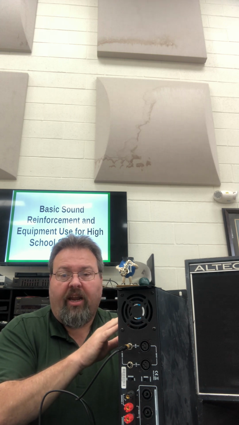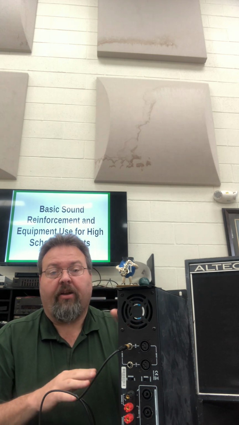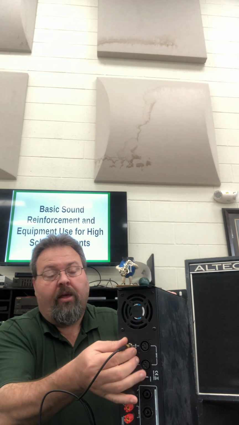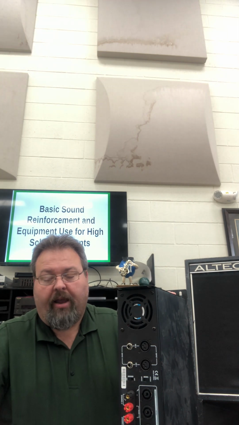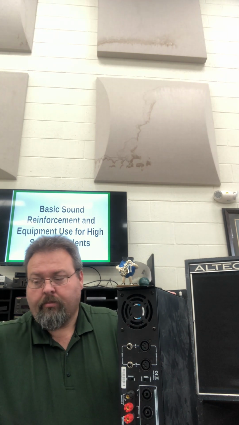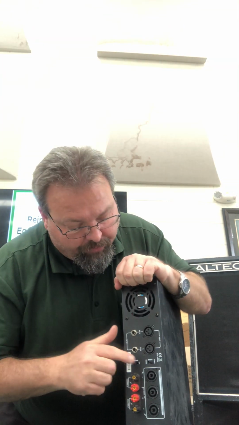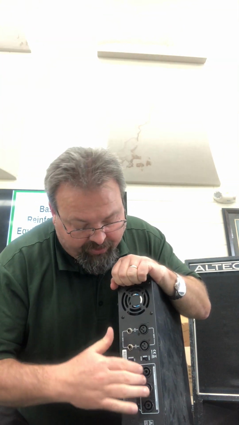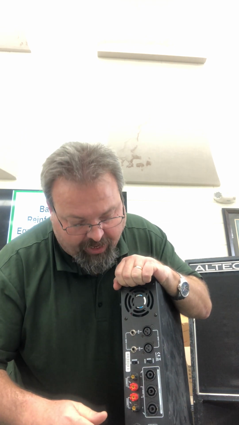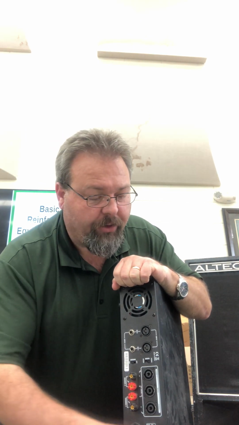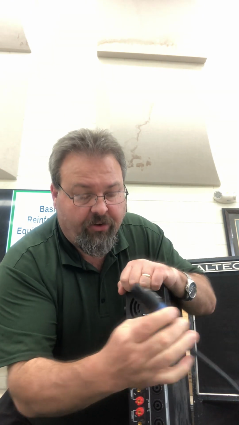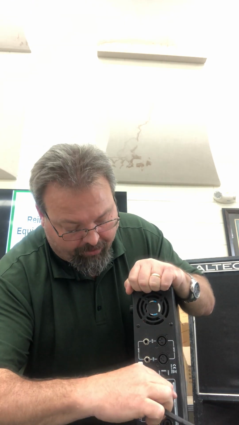So if we want to get it out to our speakers, the sound has to come out somewhere. Usually when we look at the back of our amplifiers, we have outputs. If you look right here, this one has that very special type of output that we talked about called the neutral connector. A lot of amplifiers have gone to this kind of connection because it is the safest connection due to that multiple step and click.